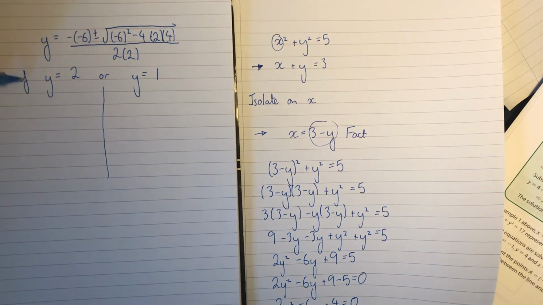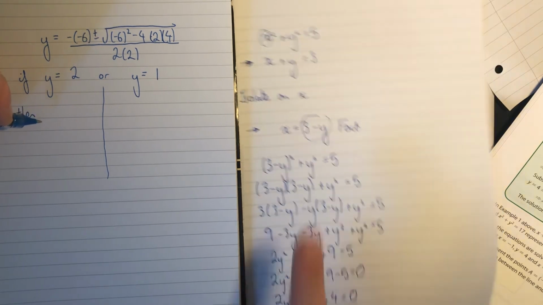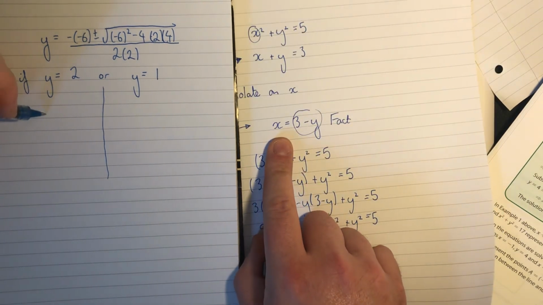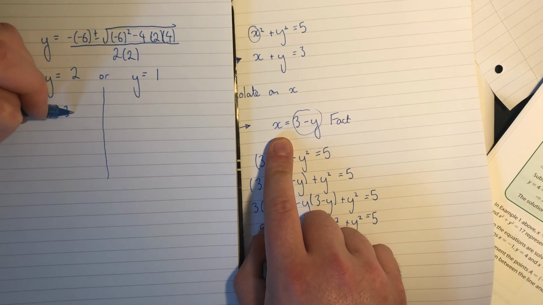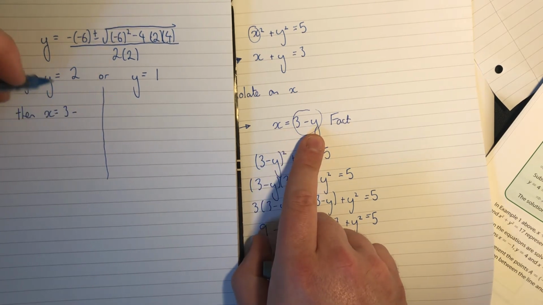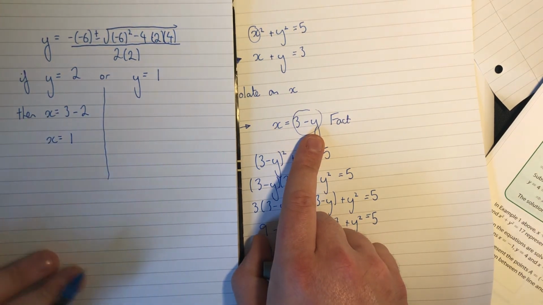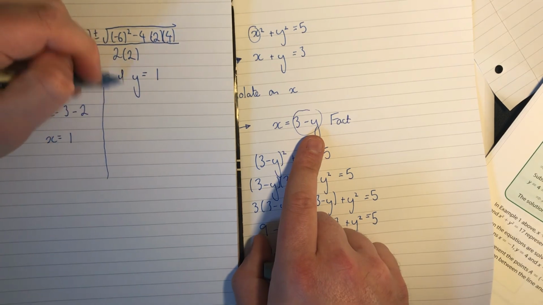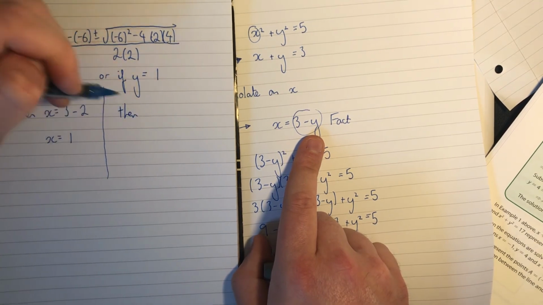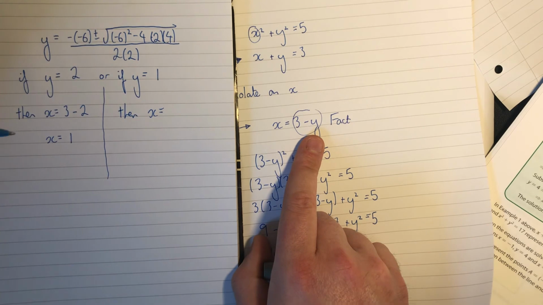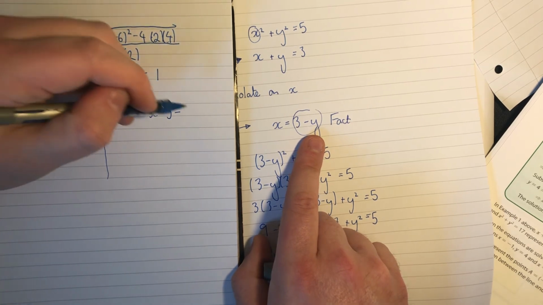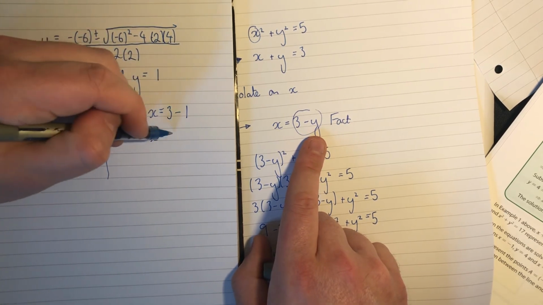So if y is equal to 2, then using this line here, we can say x equals 3 minus y, but we now know that y is 2, so we can go 3 minus 2. So we can say x equals 1. Or if y is 1, then x equals 3 minus 1, x equals 2.